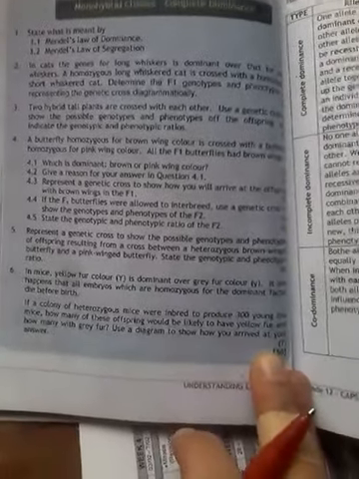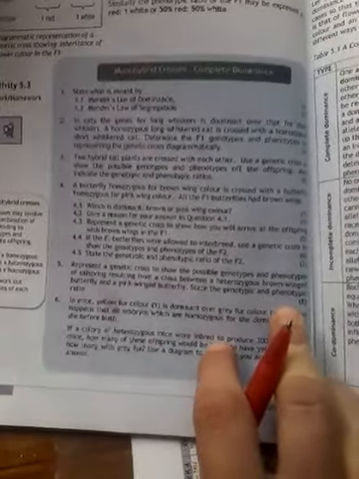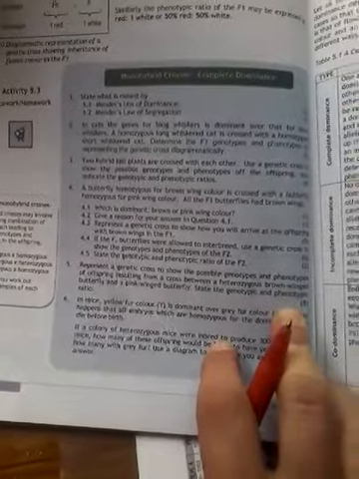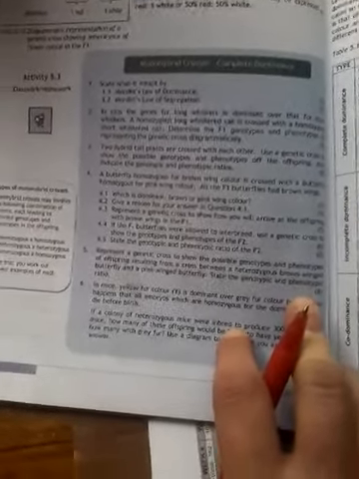Right, 4.4. If the first filial butterflies, or the offspring that we've just seen, were allowed to interbreed, use a genetic cross to show the genotypes and phenotypes of the second filial generation. In other words, the offspring of the first filial generation.